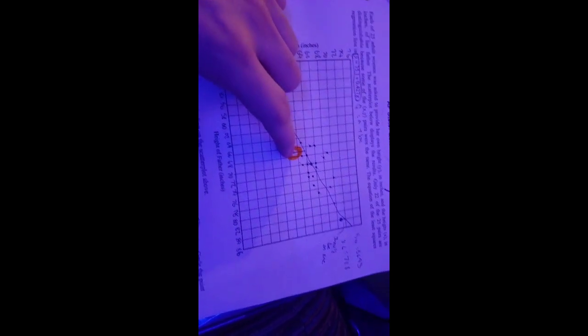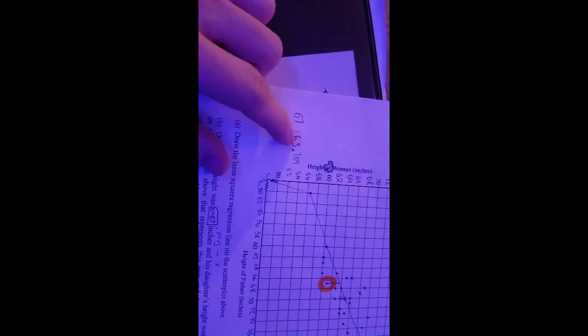And then they want us to find the residual, which in order to do that we plugged 67 back into the equation, and we got 63.709, which, as you can tell, is different. Then you subtract that from the 67, and you get negative 2.701 inches. The inches is very important.